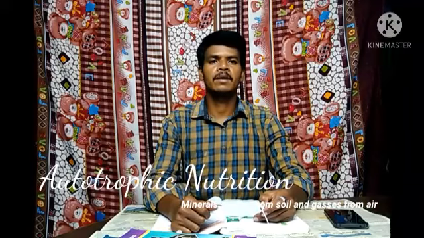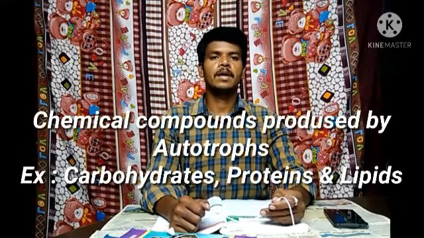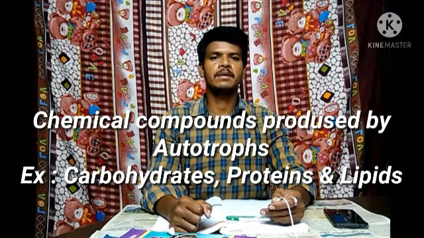We know autotrophs are organisms capable of using light energy to synthesize chemical compounds. They acquire nutrients like minerals and water from soil, and gases from air. Autotrophs are capable of producing complex compounds like carbohydrates, proteins, lipids, etc. These are chemical compounds. They are very necessary to all living organisms, including human beings. There are so many chemical compounds prepared by plants. That's why they are called autotrophs.